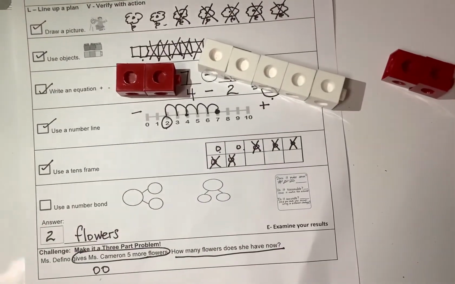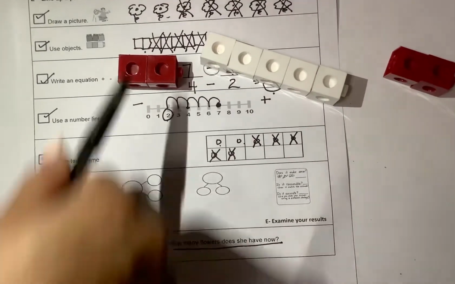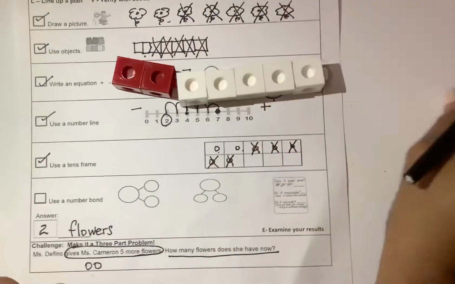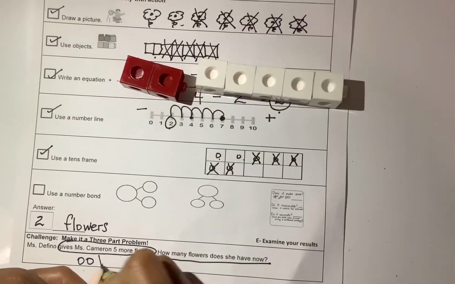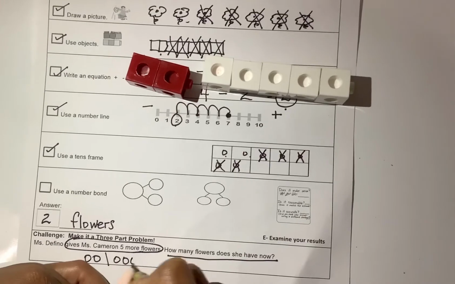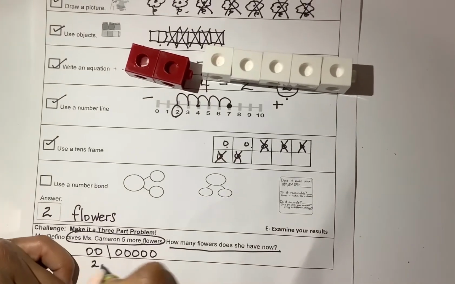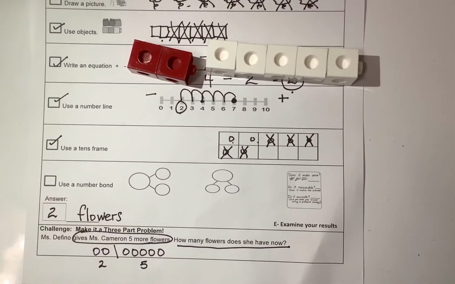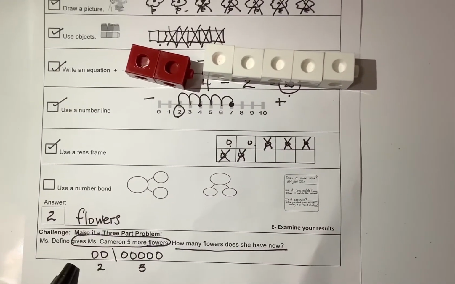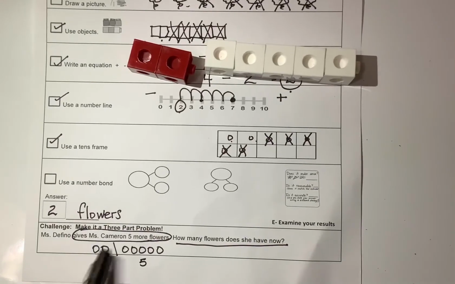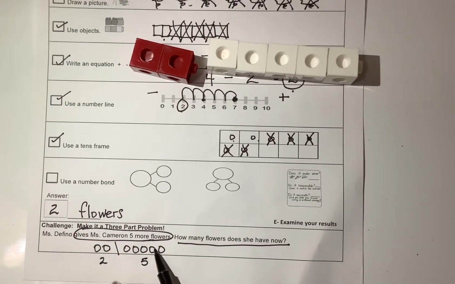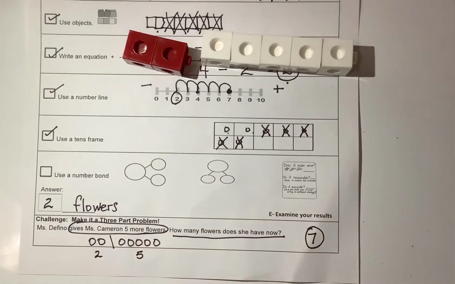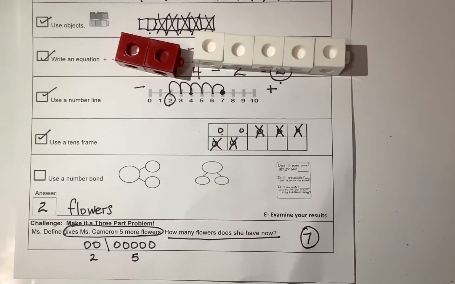This is a putting together problem. So first it was a taking away problem. And now Mr. Fino is giving Miss Cameron 5 more. So we have to add 5 more. 1, 2, 3, 4, 5. So now we have 2 and we have 5. How many does Miss Cameron have now? 2 and 5. Let's count on. 2, 3, 4, 5, 6, 7. So now Miss Cameron got back her 7 flowers.